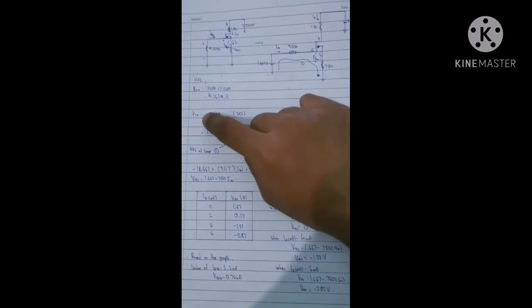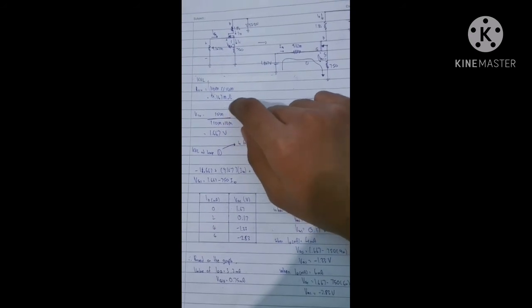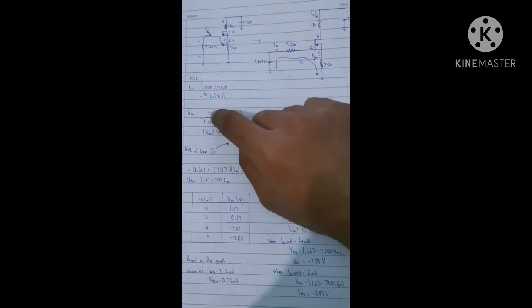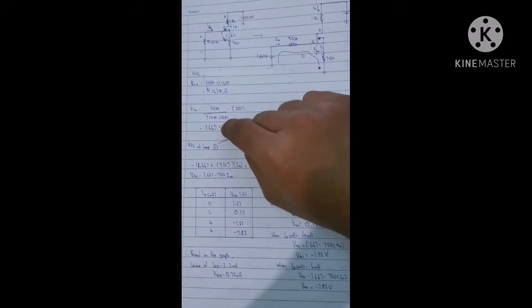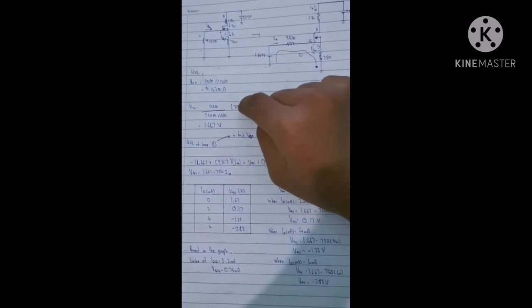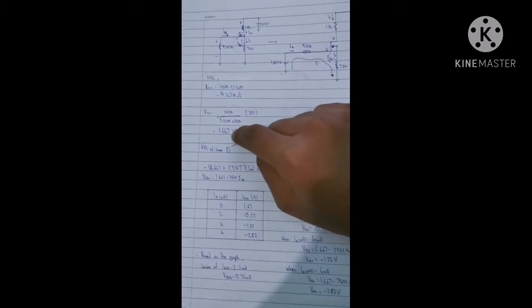And then we need to find our VTH by using the voltage divider rule. 10 mega ohm divided by 110 mega ohm plus 10 mega ohm, times VDD, which is 20 volt, and we get the value 1.667 volt.